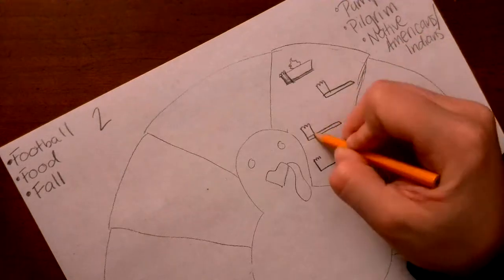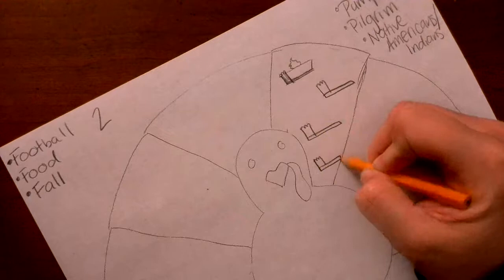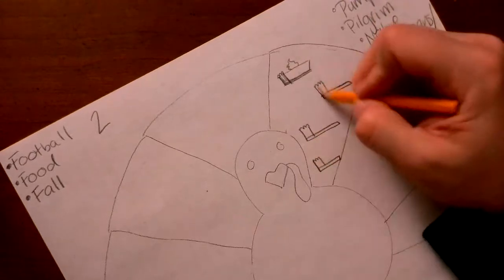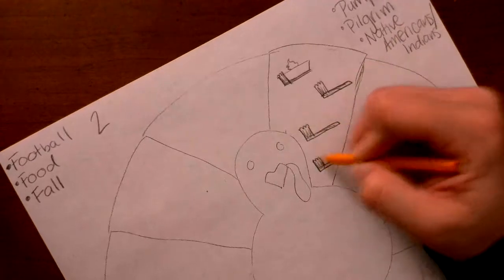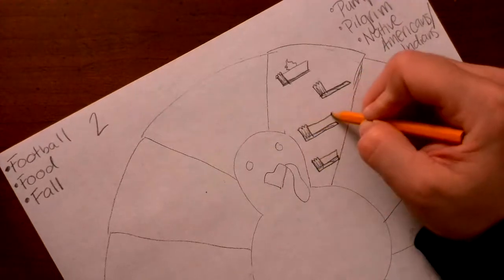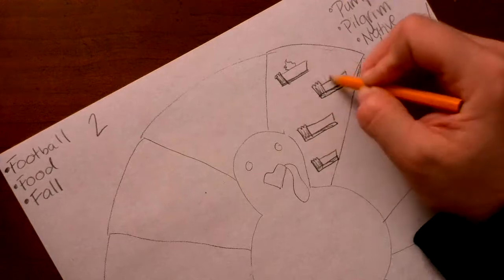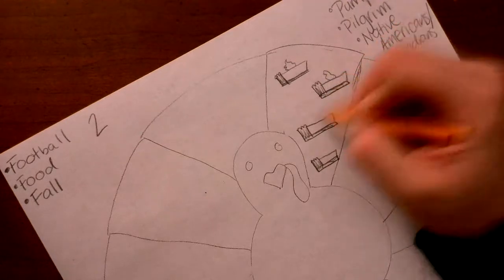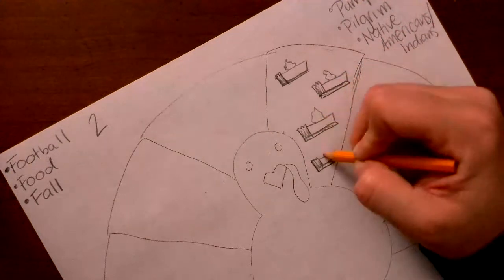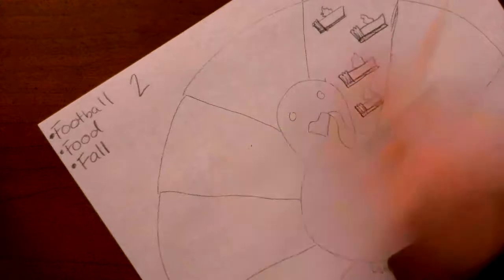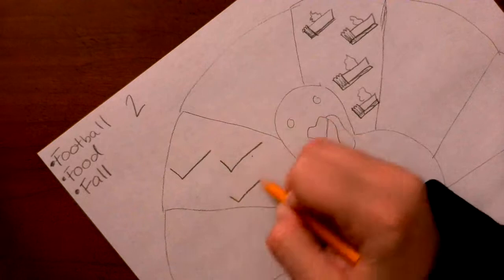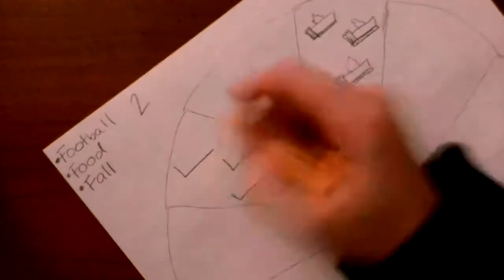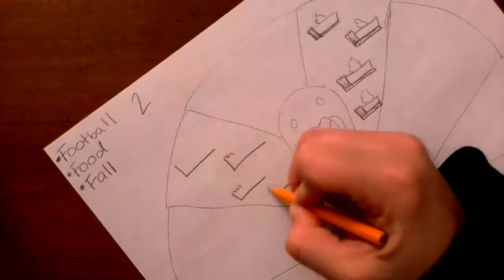I'm going to draw my crust. So about 4 symbols is good for each picture. I'm then going to repeat it in this feather over here so they match. I'm going to leave that there for now. Quickly draw these.